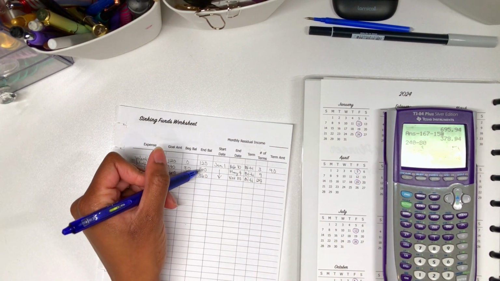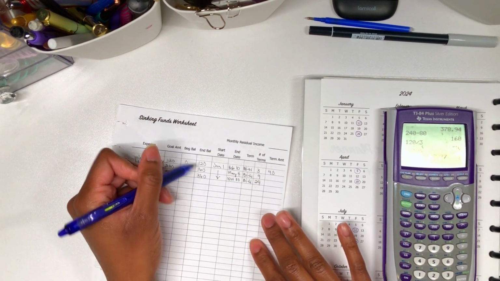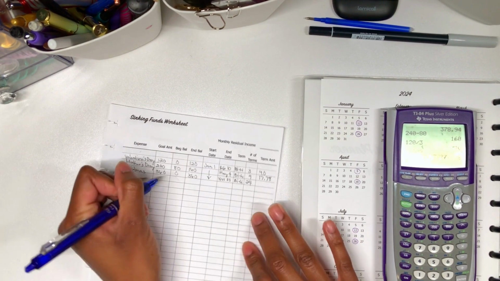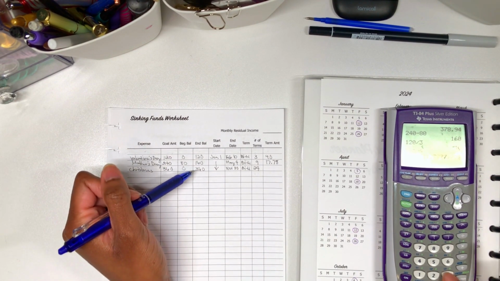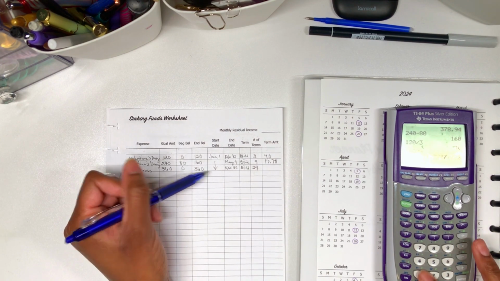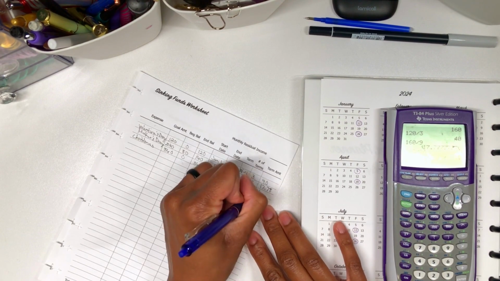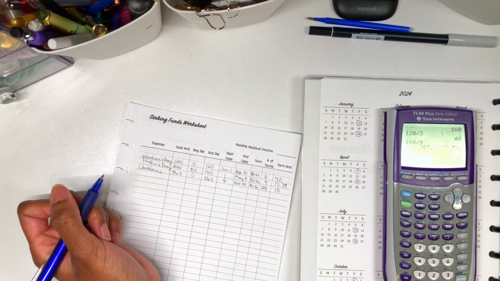And then 160 divided by 9, you're going to need $17, and let's round up to 78 cents per paycheck. And then for Christmas, 360 divided by 24, you're going to need $15 per paycheck in order to fund Christmas.